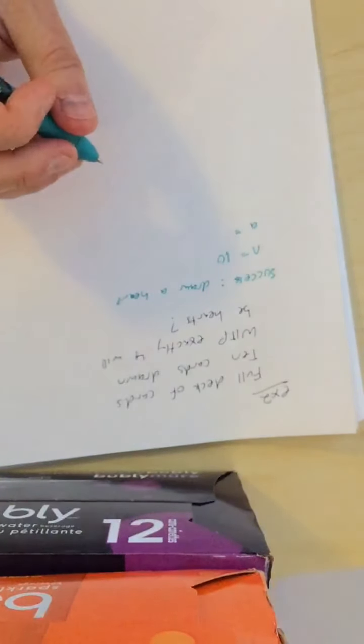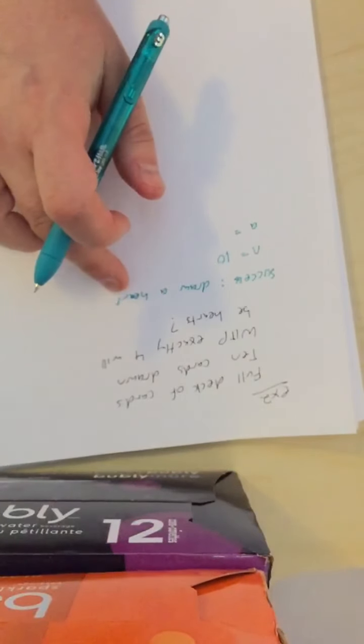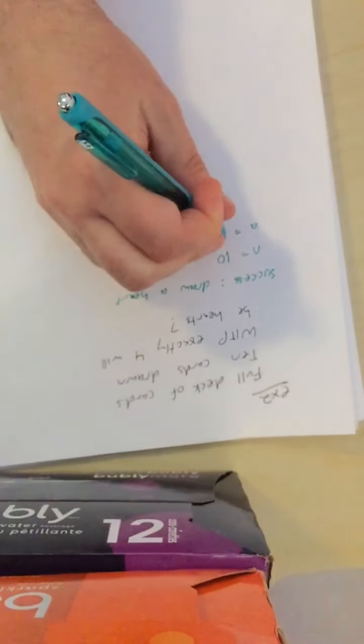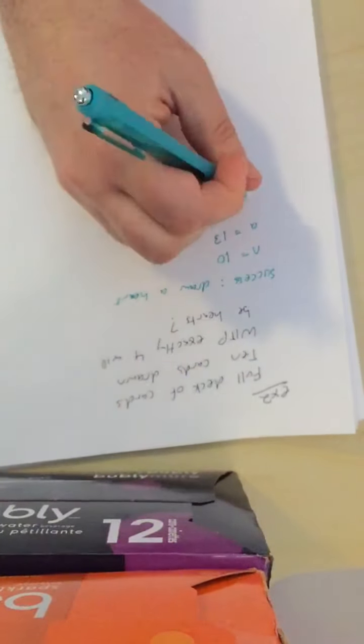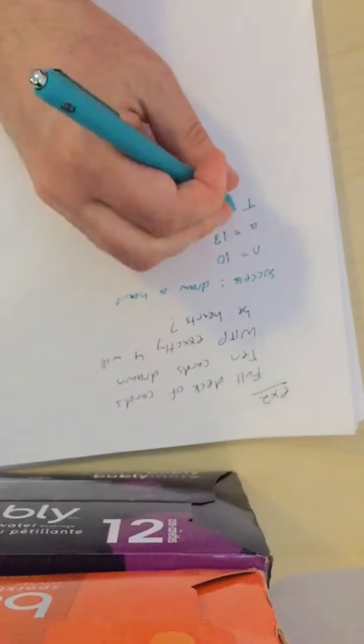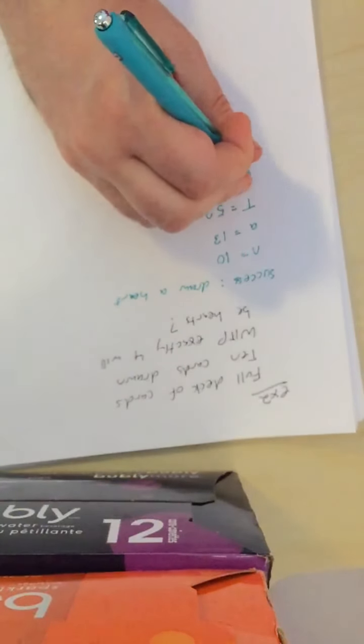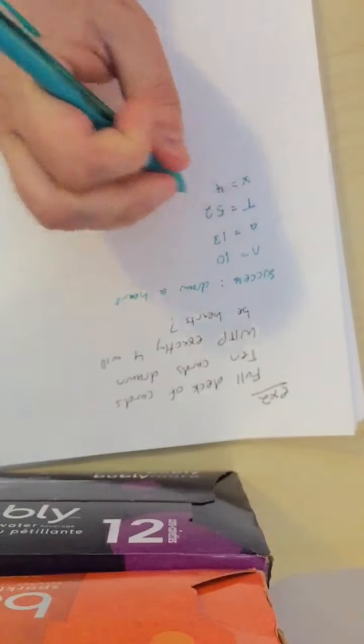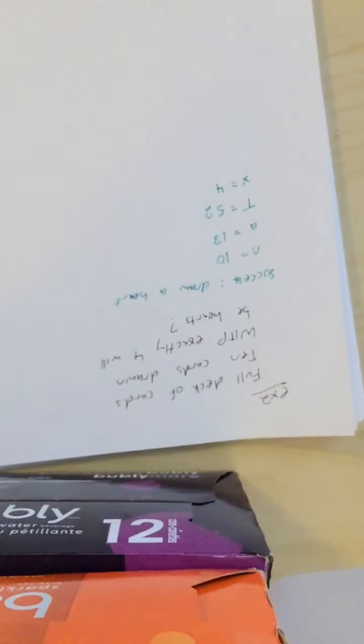The number of successes, so if I'm saying success is a heart, how many hearts are in a deck of cards? There's 13 hearts in a deck of cards. Total, the total of outcomes in the pool, each card is an outcome, so that's going to be 52. And the number of successes we're looking for is 4 successes.